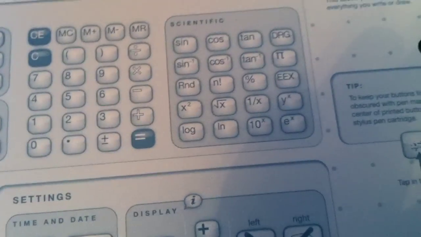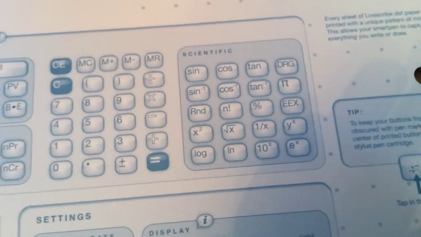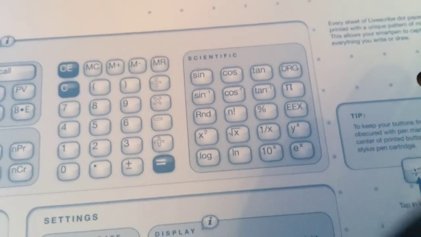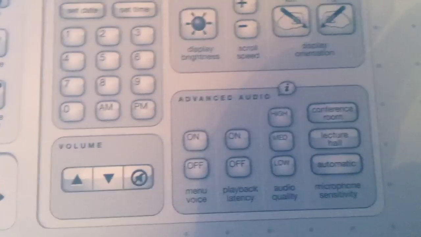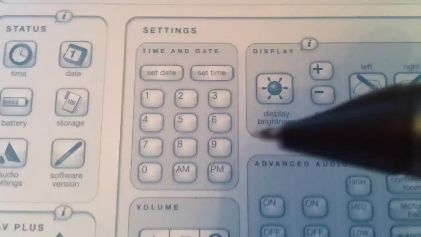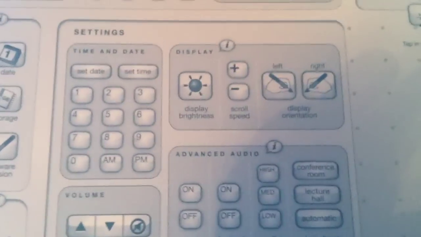You've got a calculator up here, which has also got scientific functions: sine, cos, tan, inverse sine, and then pi, e, 1 over x, log. And down here you've got audio settings, brightness settings, time and date settings, and volume settings. On the next page you've got a pull-out sheet, which is actually stickers, so you can stick some calculator to your standard notepad or your computer if you use your computer a lot. That's an option for you.